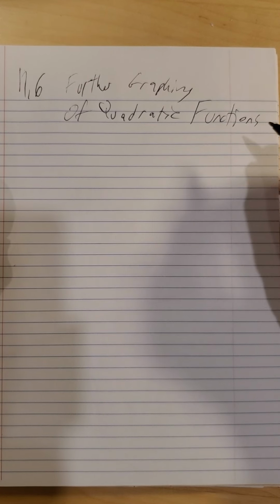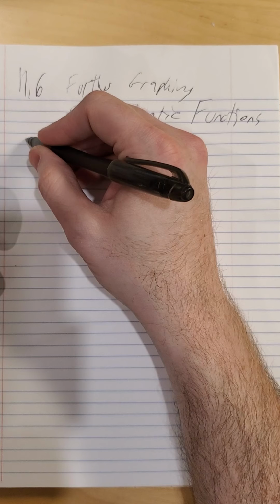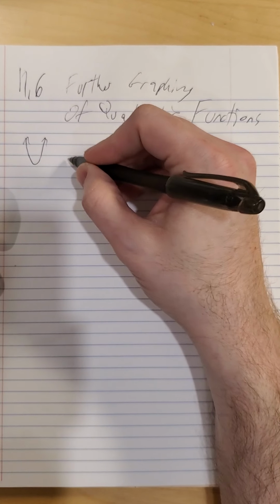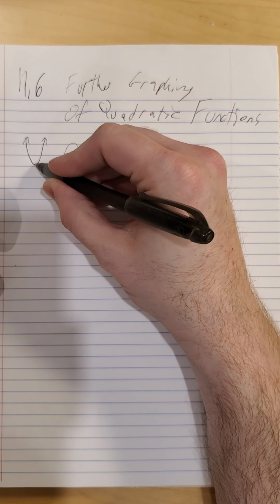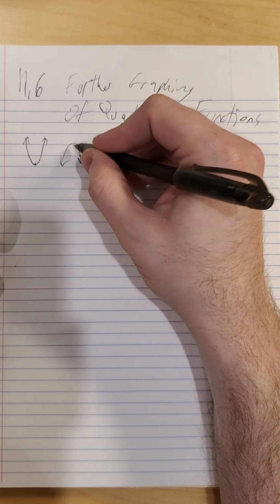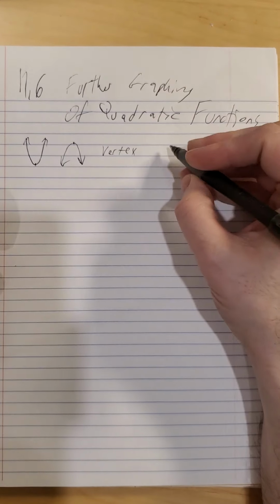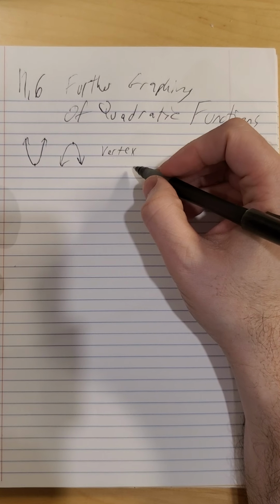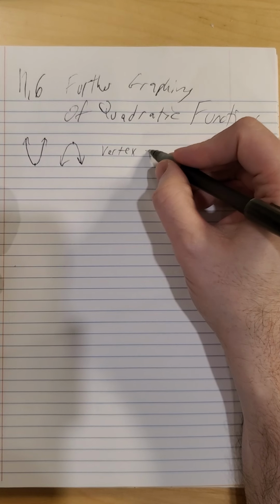So some key features of a quadratic function. We have that distinct U shape, and it could open up, it could open down for a quadratic. This point where the turn happens is what's referred to as the vertex. That's one of the things they could ask us for, is where the vertex is. It will be an ordered pair.